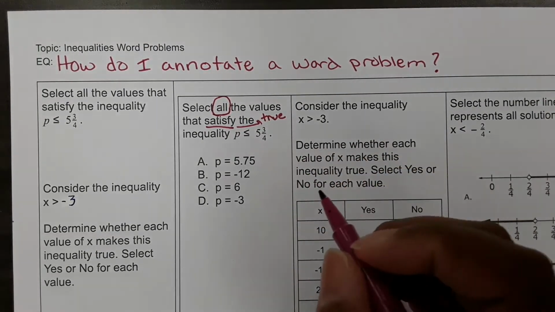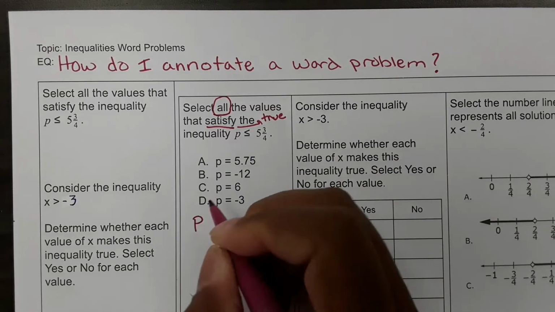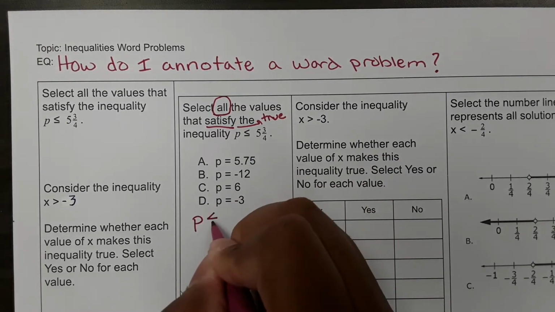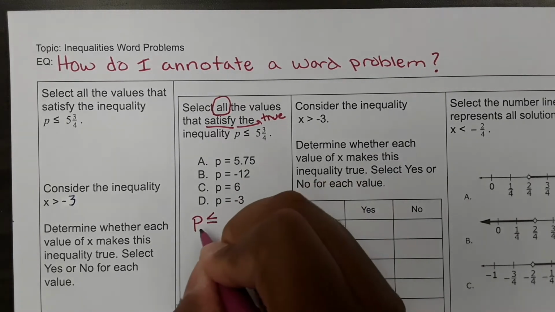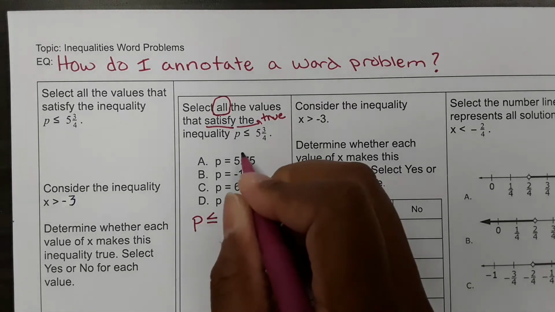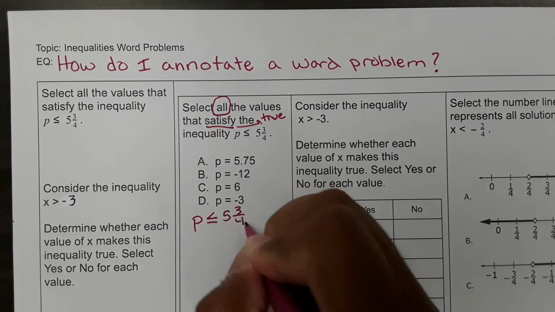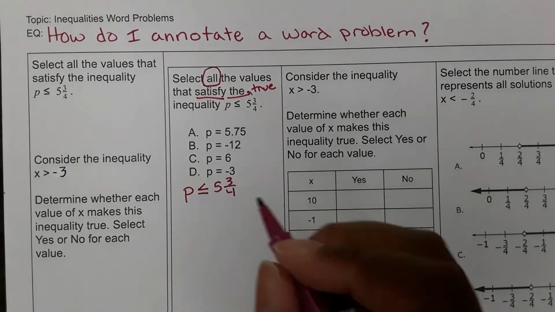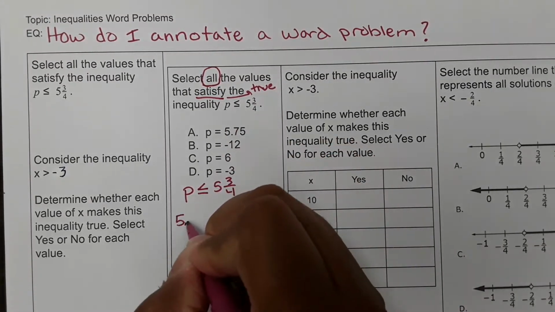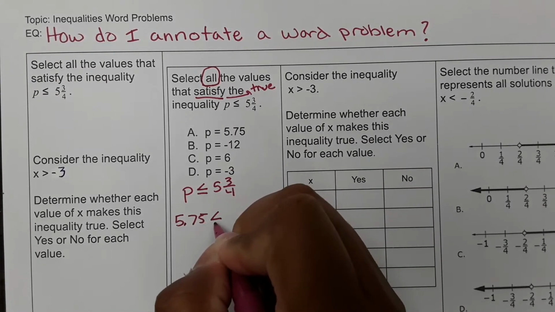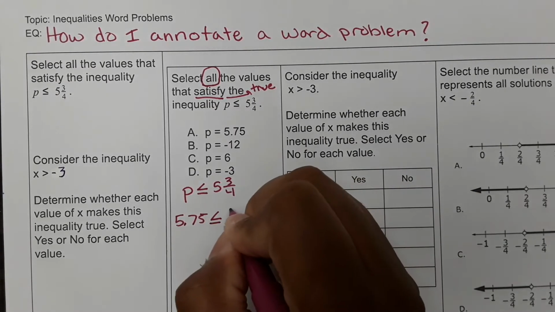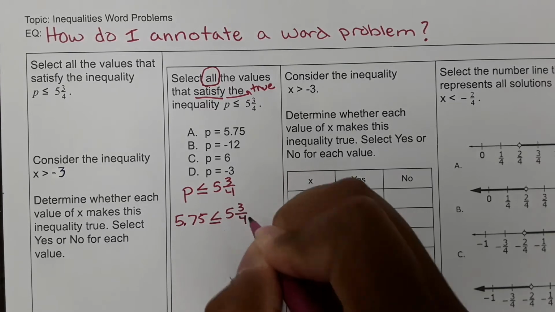All right, so now that we have that marked off, we're going to substitute. We're going to use substitution to help us solve this. So we have P, our numbers. Here are our numbers. We're going to compare them to 5 3/4. All right, to start, we have 5 75/100. Is that less than or equal to 5 3/4?